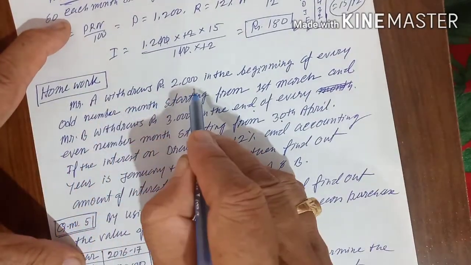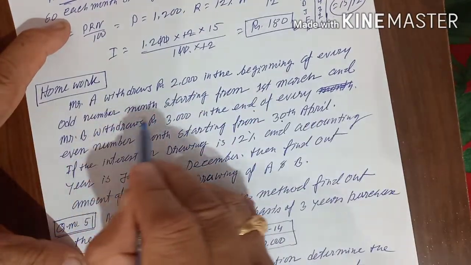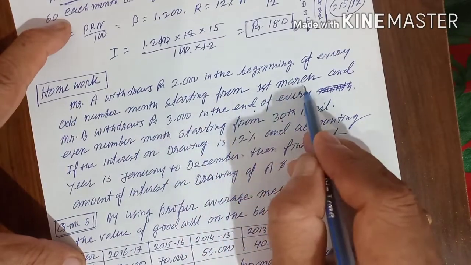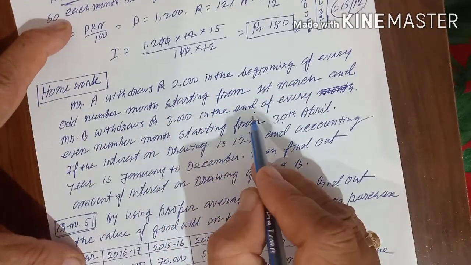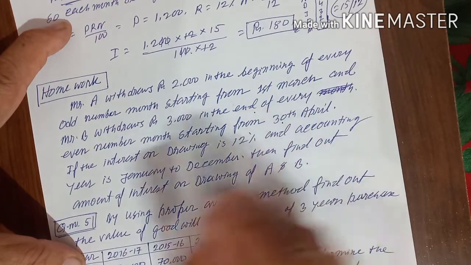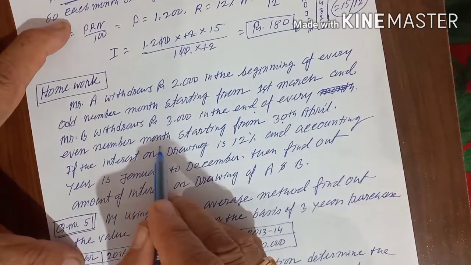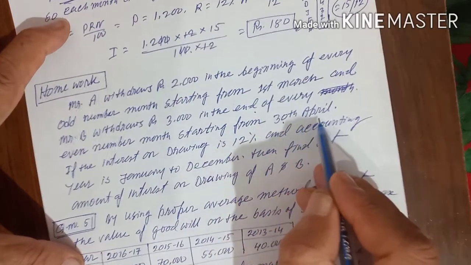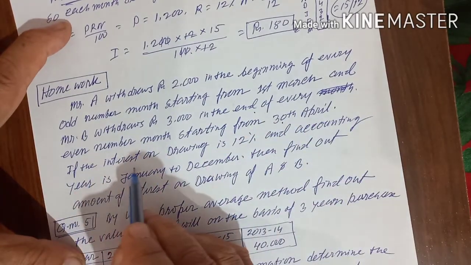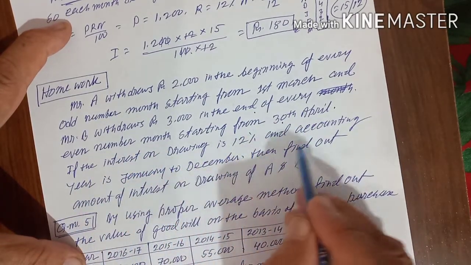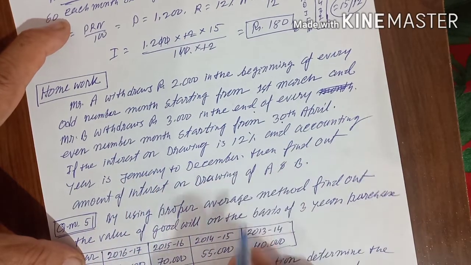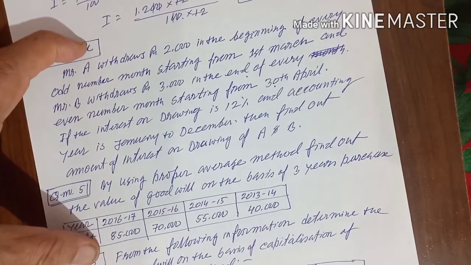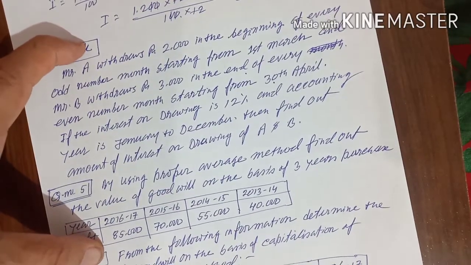Mr. A withdrawn rupees 2,000 in the beginning of every odd number of months starting from 1st March, and Mr. B withdrawn rupees 3,000 in the end of every even number of months starting from 30th April. If the interest on drawing is 12% and accounting year is January to December, then find out the amount of interest on drawing of A and B.